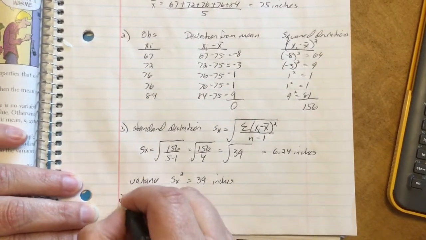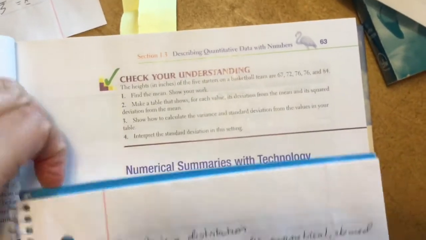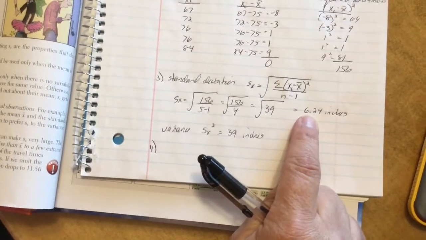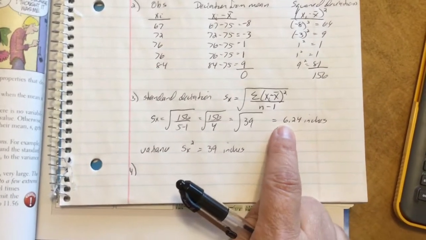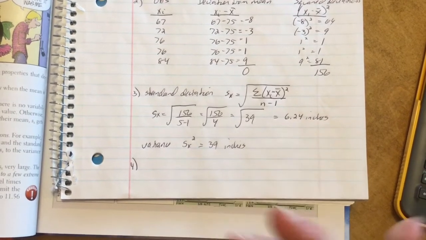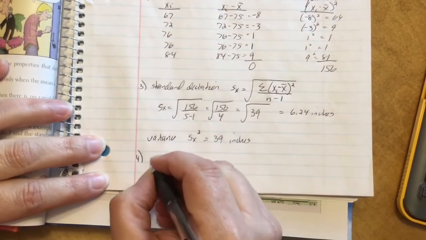So I'm going to squish in number 4 here. Number 4 says to interpret the standard deviation in this setting. Interpretation is key to statistics. So we have to describe basically what does that mean. Well, we kind of talked about it. It actually means that the basketball starters' heights typically vary by about 6.24 inches from the mean height of 75 inches. So that's an interpretation. I'll write it out.